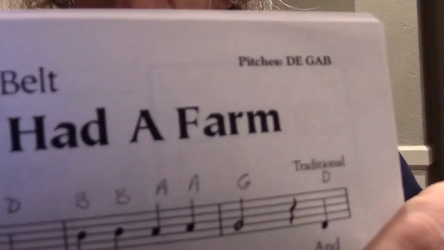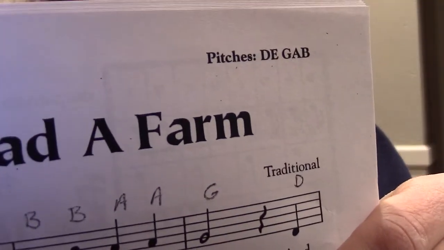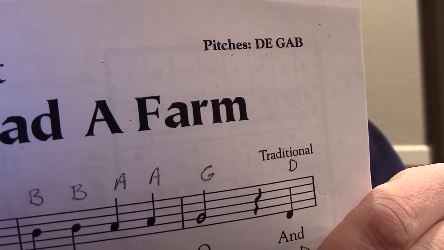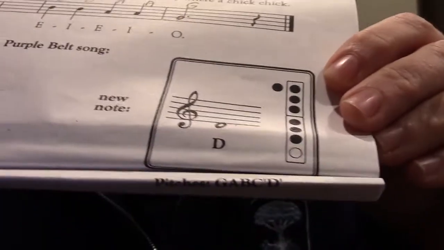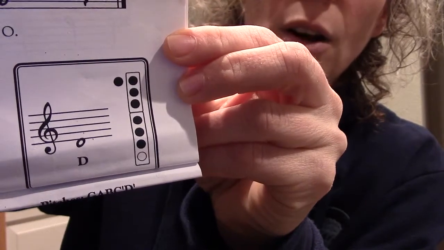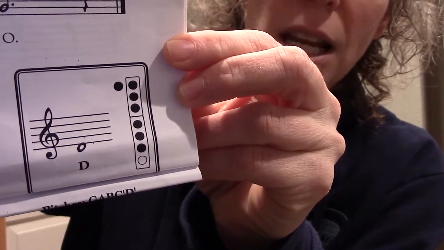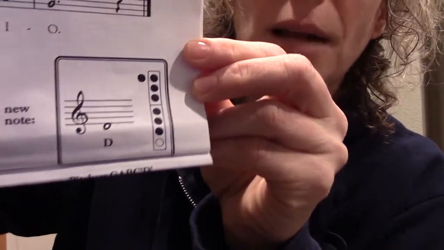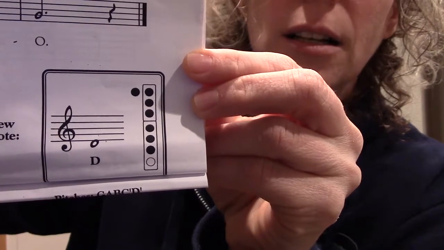It's the D note. Where is it? So your pitches are D, E, G, A, and B. D-gab. D note. Can you see this? All right, where are my fingers? So, top 3 holes, and then the next 3 holes. 3 and 3, plus the thumb and back. That's the low D. Low D by middle C.